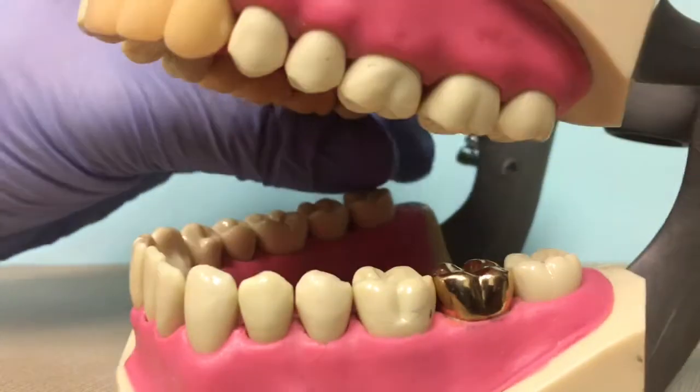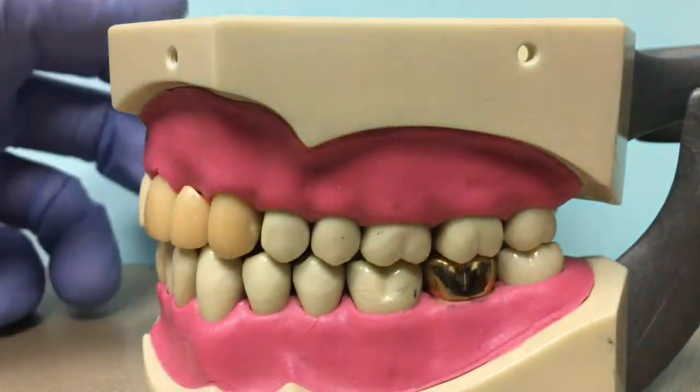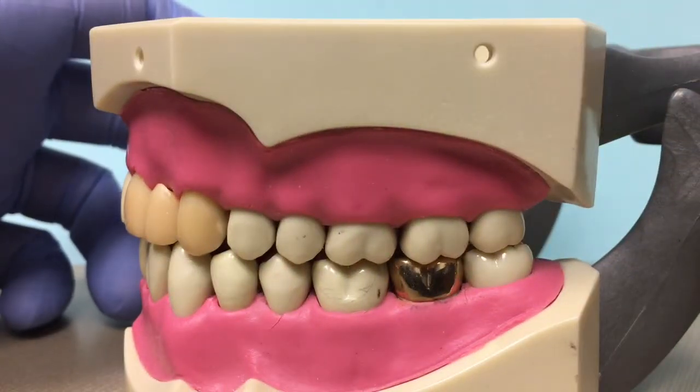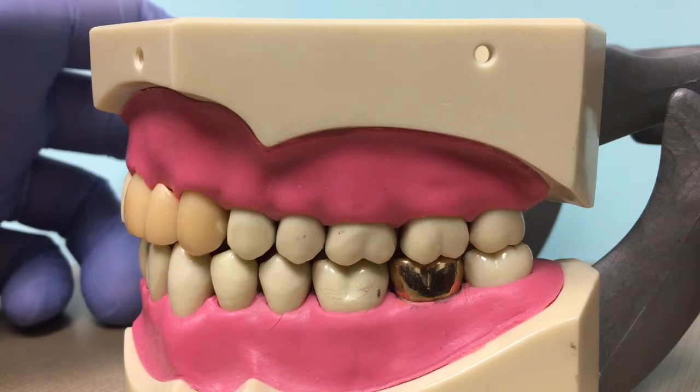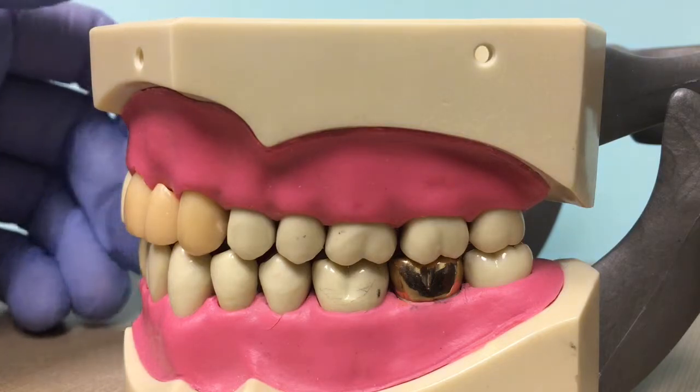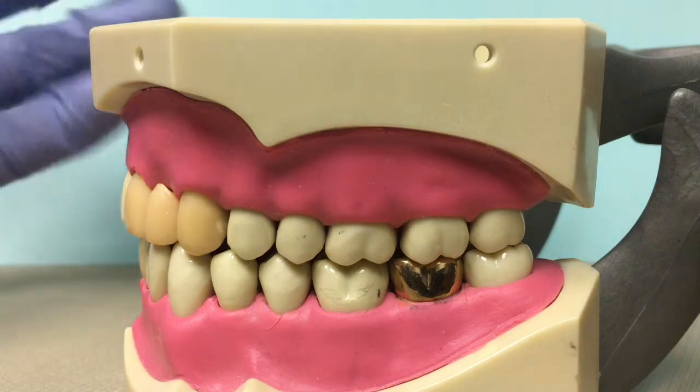So just because you had a restoration placed, a filling or a crown, doesn't mean that you cannot get a cavity in this tooth again. So it's still very important to brush and floss and look after your restorations.